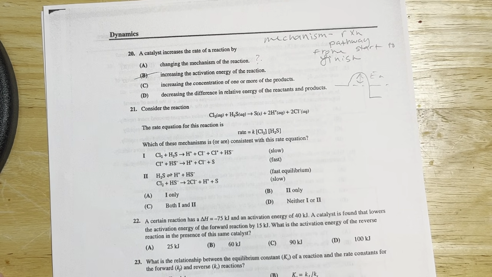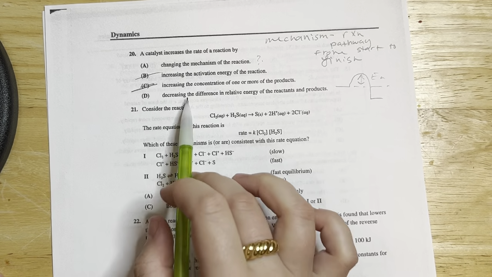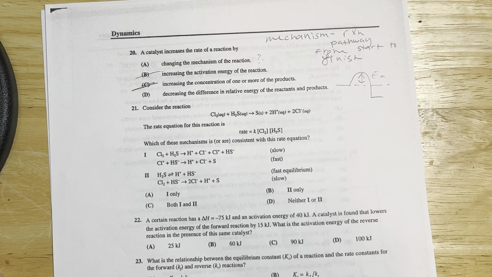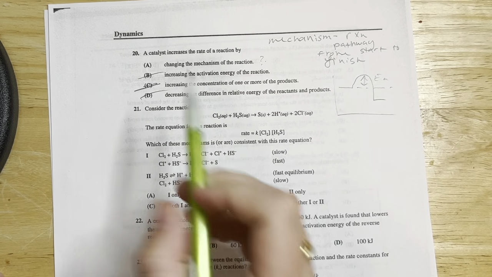Increasing the concentration of one or more of the products. No, a catalyst doesn't deal with the concentration. Decreasing the difference in relative energy of the reactants and products. I don't know what that's talking about. That's not it. This is our answer.